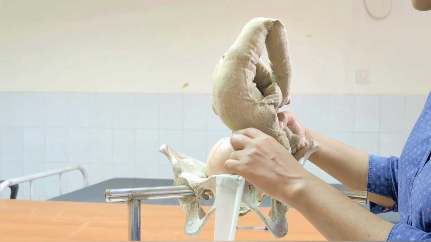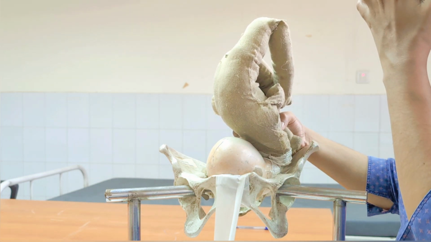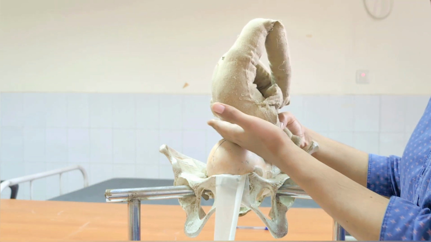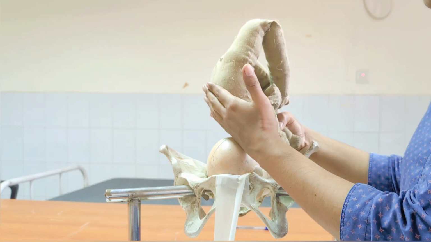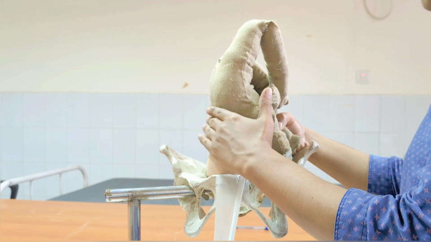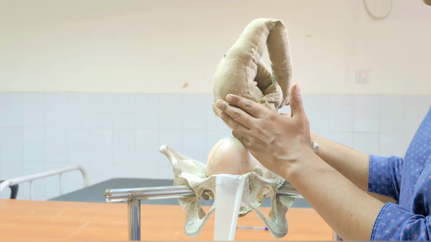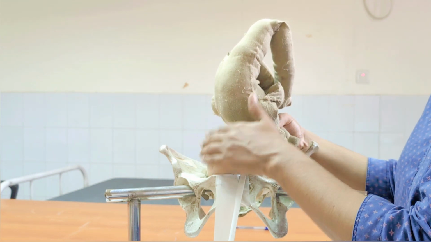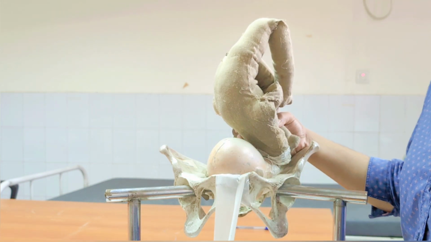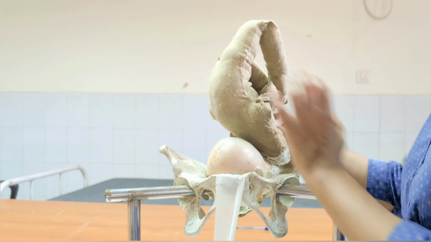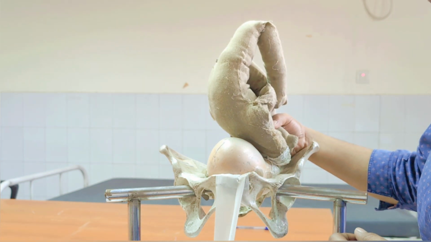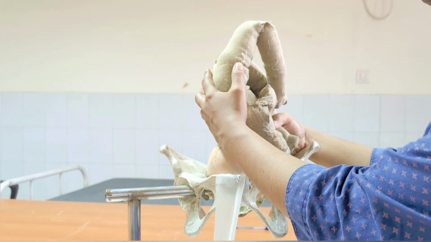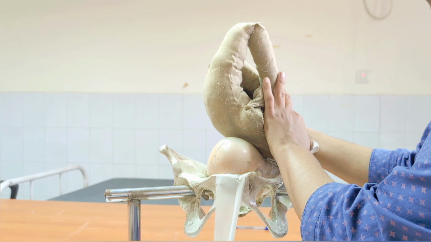In this mento posterior position, you can see the body of the baby, and the back of the baby is directly in contact with the occiput. So in the lateral grips, you will be able to feel the back on one side and the limbs on the other side.